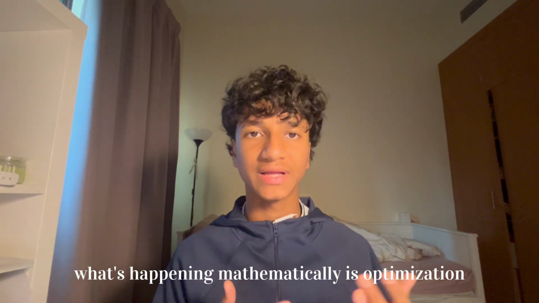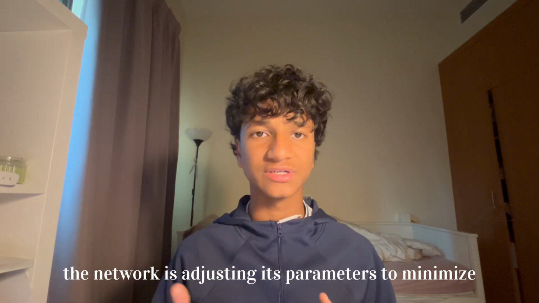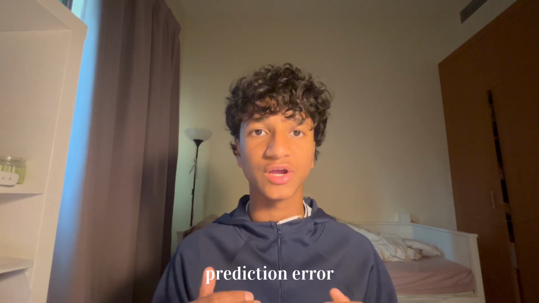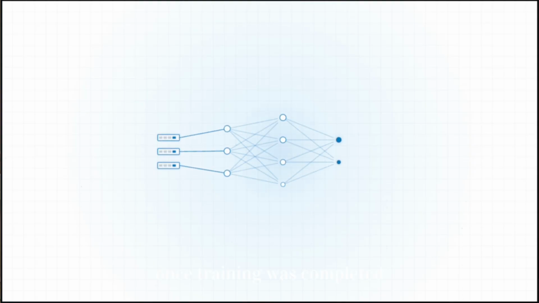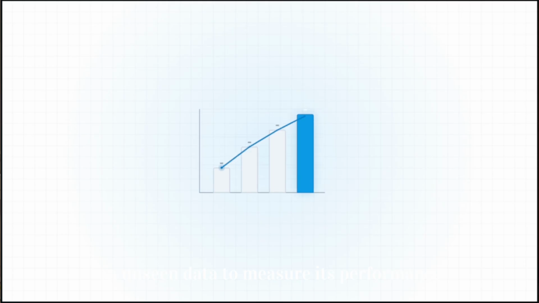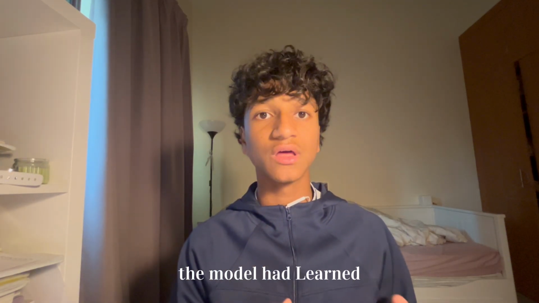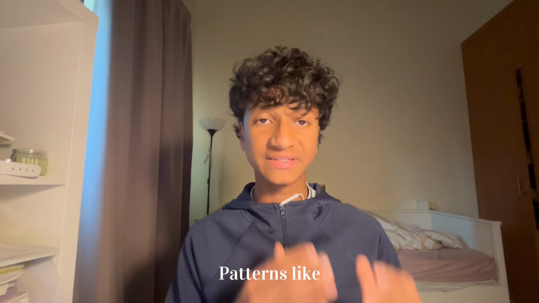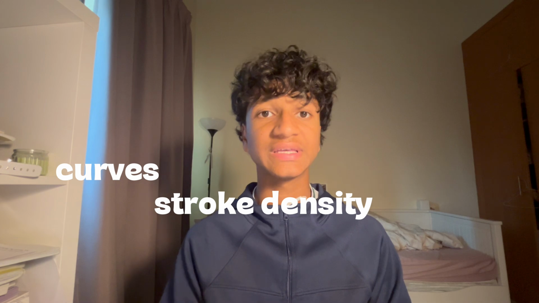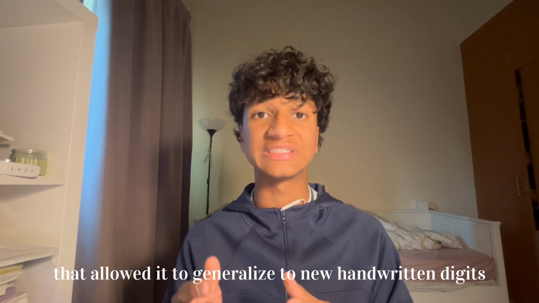What's happening mathematically is optimization. The network is adjusting its parameters to minimize prediction error across high-dimensional input data. Once training was completed, I evaluated the model on unseen data to measure its performance. And that's when it got interesting, because now, instead of guessing, the model had learned statistical patterns from the dataset. Patterns like curves, stroke density, and spatial structure. That allowed it to generalize to new handwritten digits.